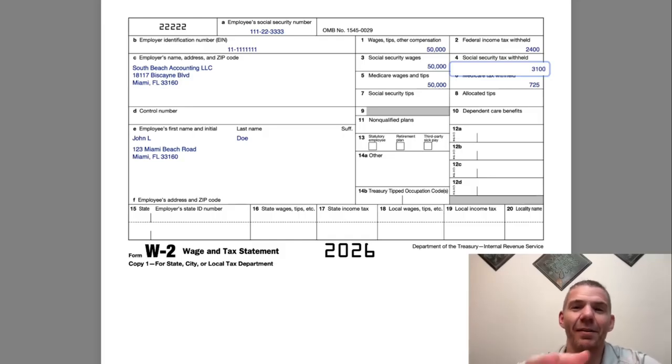So that's an error that you can live with. But if it's more for some reason than 6.2% for Social Security and 1.45% for Medicare, that's something that you should really have your HR representative or whoever runs your payroll take a look at. It's unlikely that this has happened, but it does happen. So it's good to at least do the math and make sure that the wages are adding up.